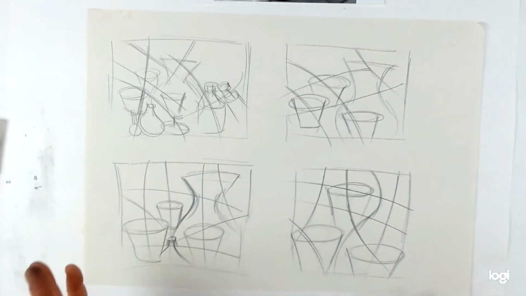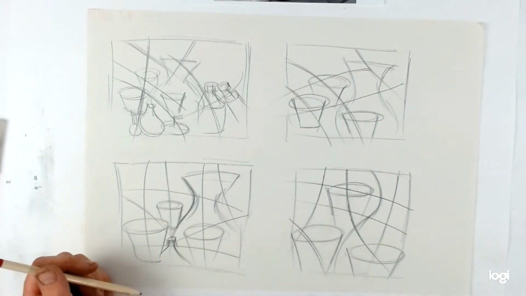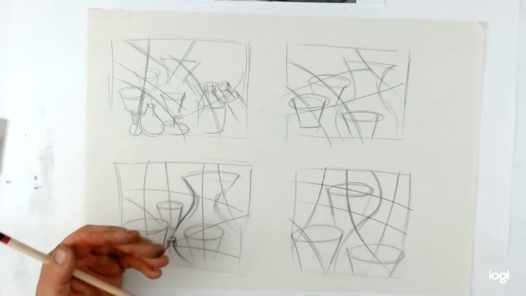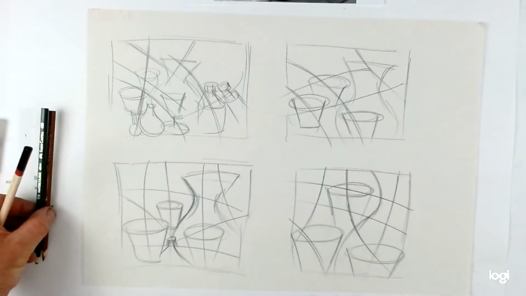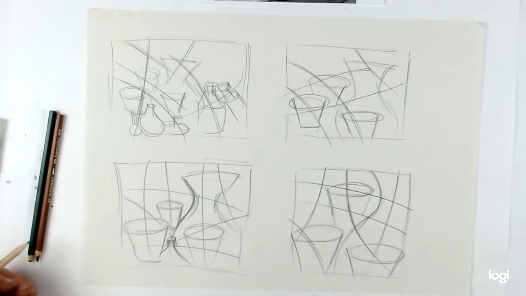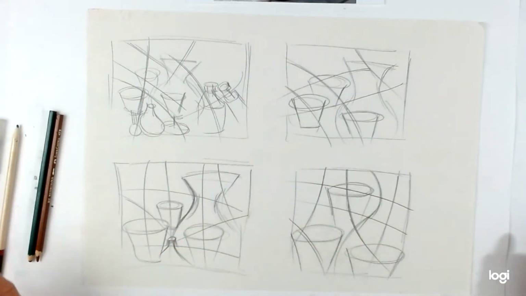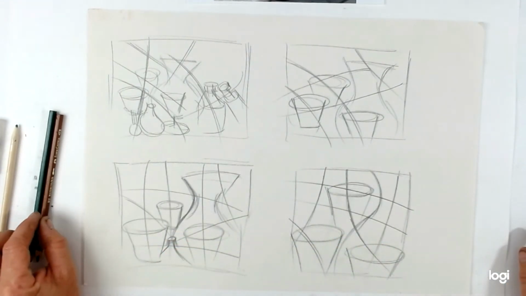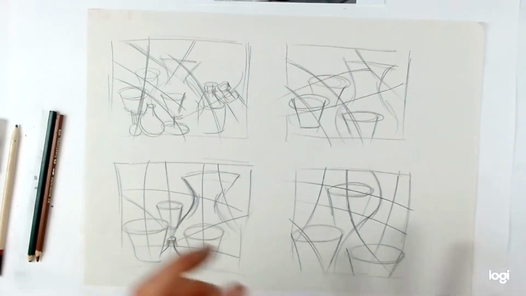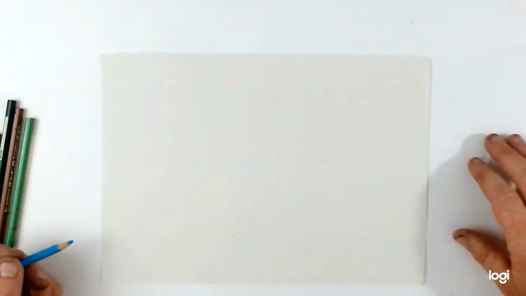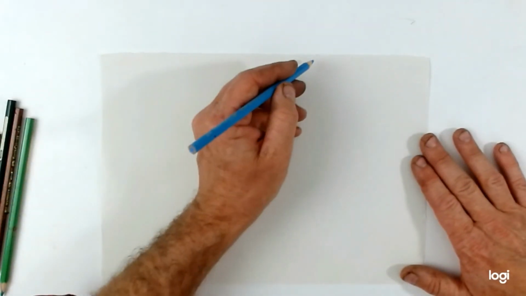So I'm going to translate that to a piece of paper. I'm going to work with a very limited palette of colours, sticking largely with the greens and browns. But even so, when I initially draw it, I'm not going to draw it with an ordinary pencil. I'm going to draw it with a coloured pencil because that will allow the colours to be just that little bit stronger. So I'm going to sketch this out more carefully now.